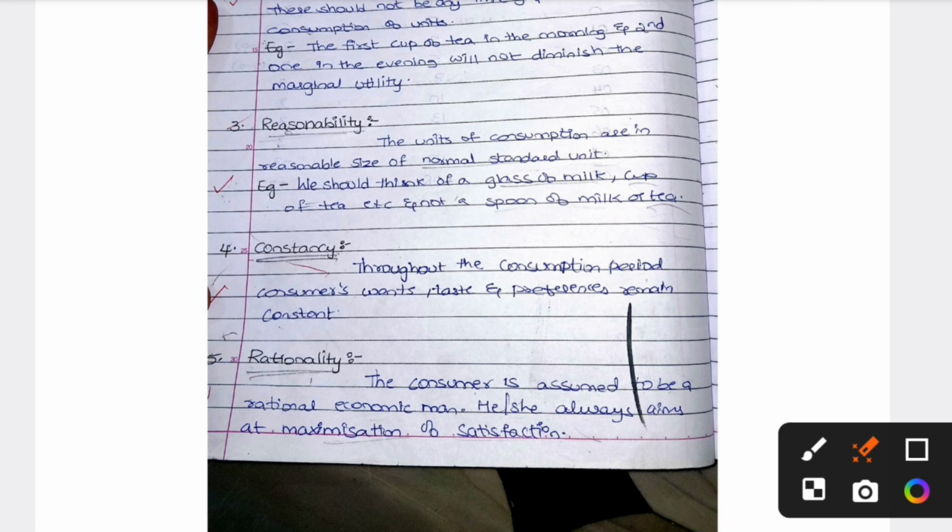Constancy is nothing but when throughout the consumption, a consumer who is taking that product should have the same taste and preference. For example, you like biryani, I like some veg type of biryani. So whatever the food you like, that only we need to keep. If you don't like non-veg and I keep going on to give you the non-veg, this law will never work out. The consumer should have the same taste and preference.